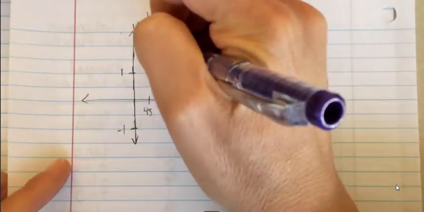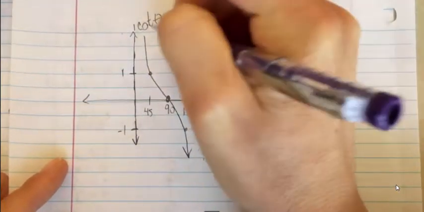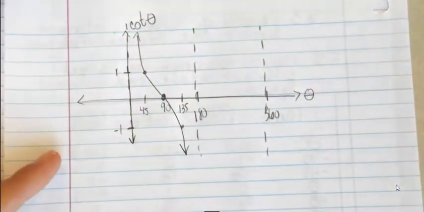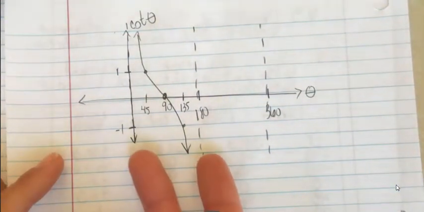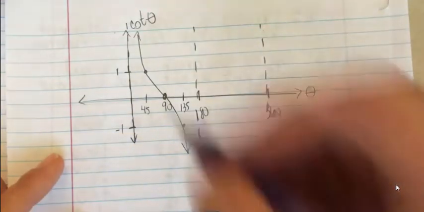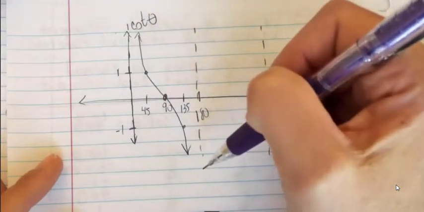So this graph basically is flipped. It decreases now instead of increasing. So it's still the tangent graph, or it's very similar to it, but your vertical asymptotes happen anywhere where cosine is 0. And then instead of increasing from left to right, it decreases from left to right.